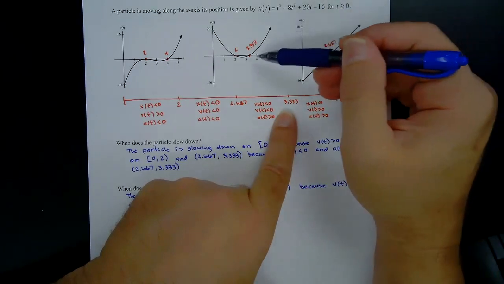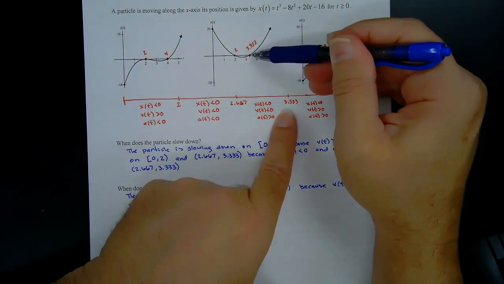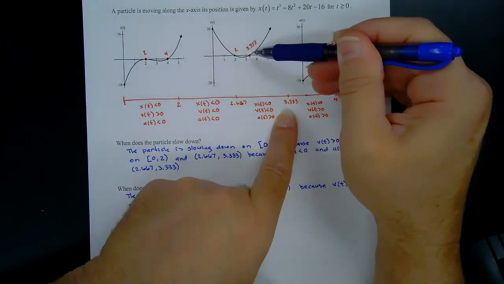So now the question is, do we include 3.333? No, because the velocity is 0 there. It's not positive.